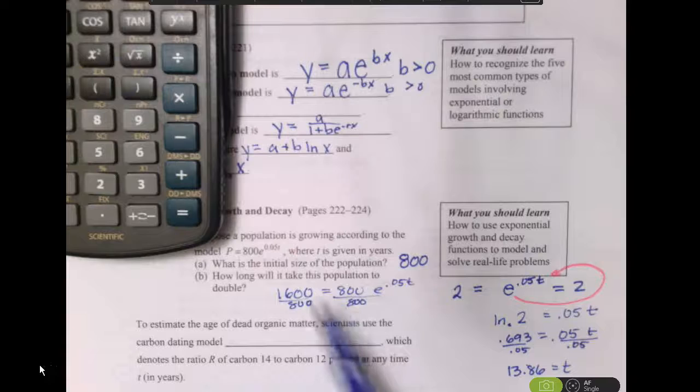So that shows how, even though these are called growth exponentials, this is really just a continuation of what we've been learning all along in this chapter.